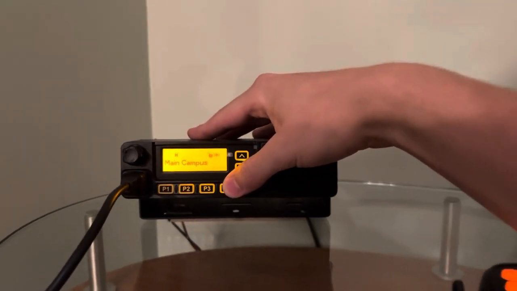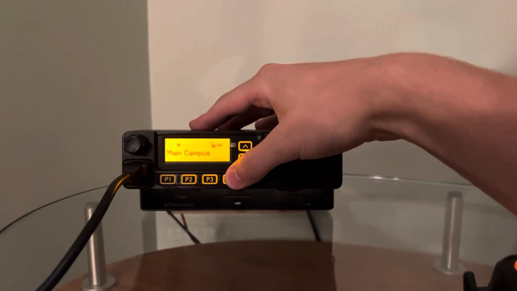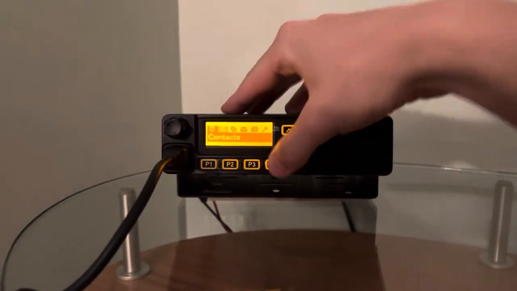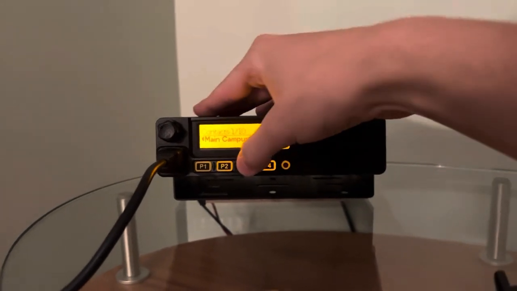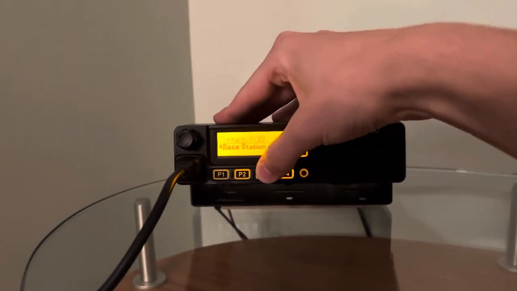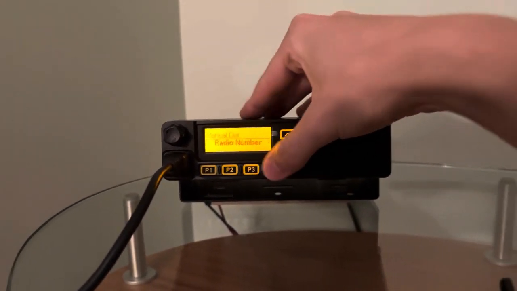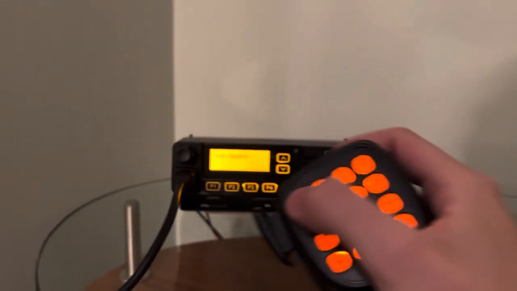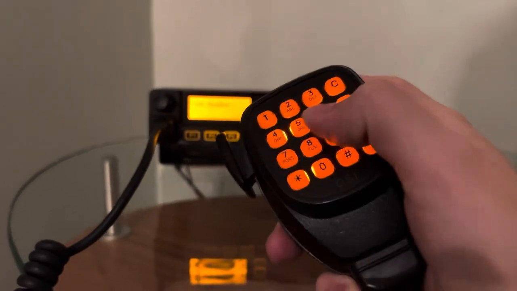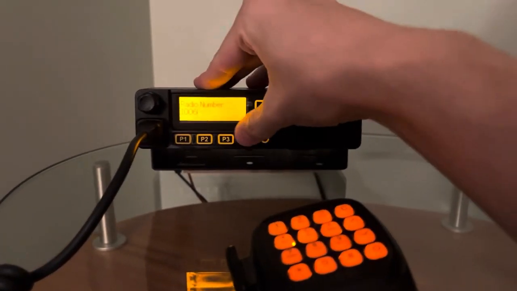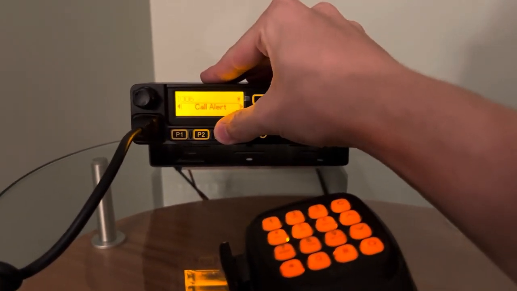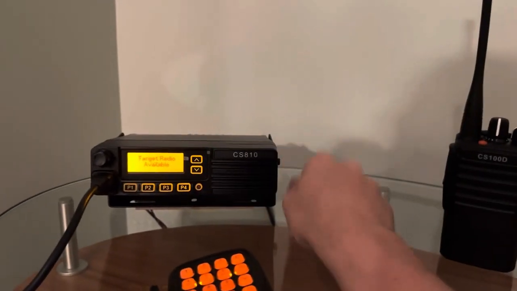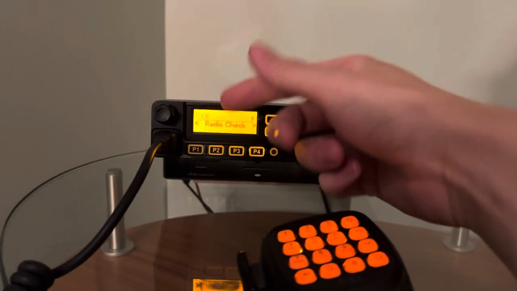So, here's how you can check if a radio is operational without notifying the user. Press P4, enter your contacts menu, scroll over to manual dial, hit enter, and type in your radio's number, in this case 1006. Hit enter, and scroll over to radio check. That will tell you if the radio is on the system or not.